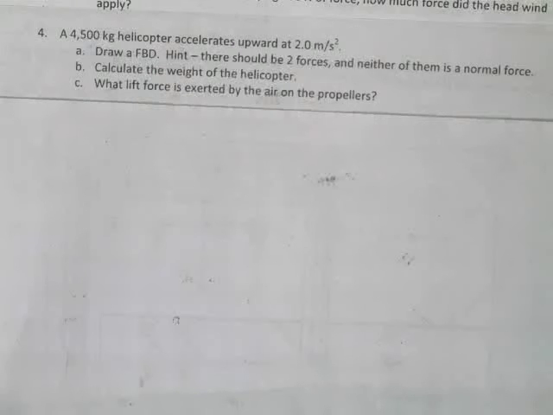So number 4 is a vertical acceleration question. Numbers 1 and 2 were both horizontal accelerations, and I wanted to do an example with a vertical acceleration. It's the same process, but for whatever reason, it proves to be a little bit more confusing for students.